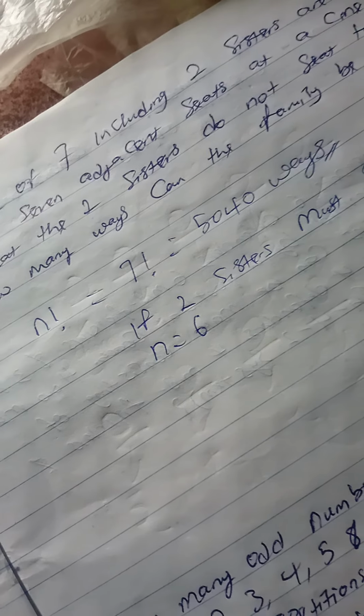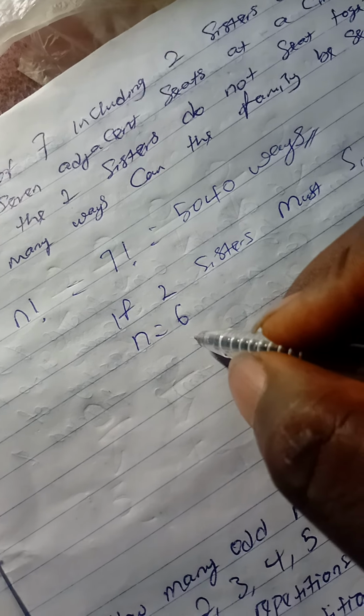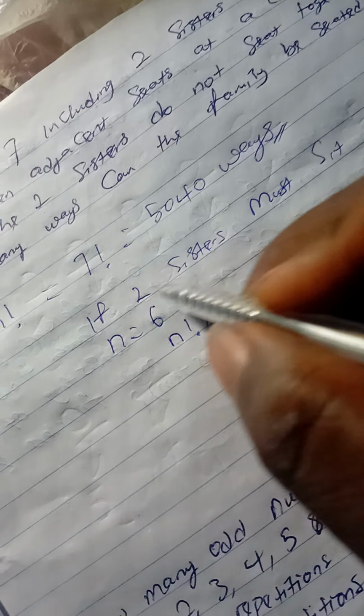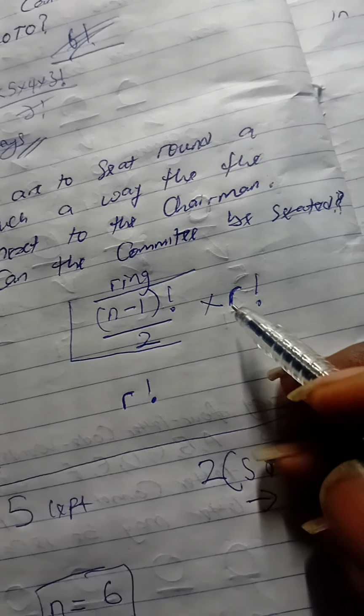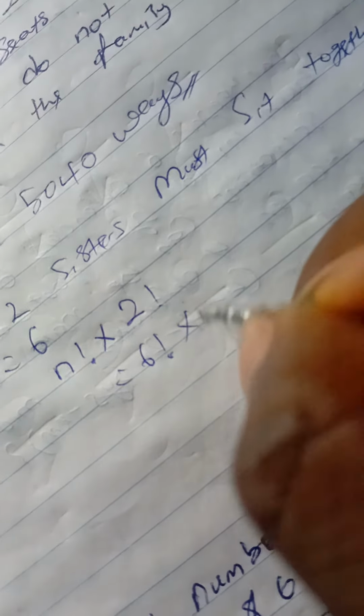Is that clear? Since it's linear, it's not a circular table. So it's N factorial times R factorial. Why is it times 2 factorial? Because 2 are sitting together. I told you R is for those who are sitting together, times 2 factorial. So it's 6 factorial times 2 factorial. What's 6 factorial?